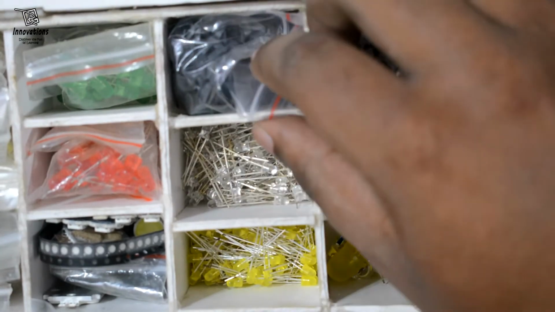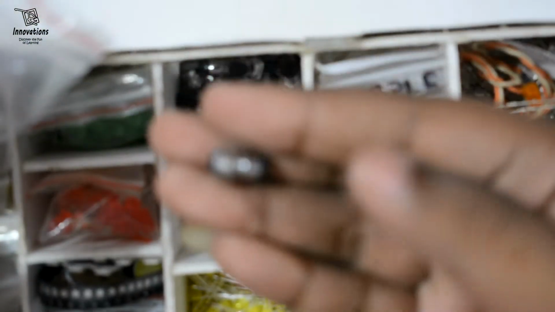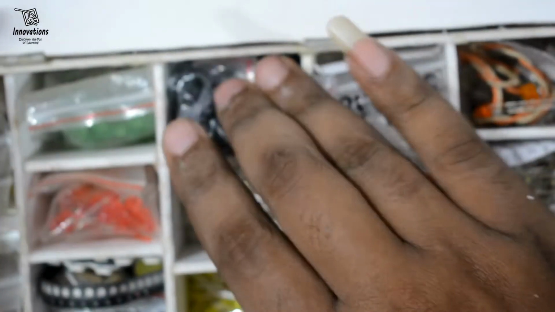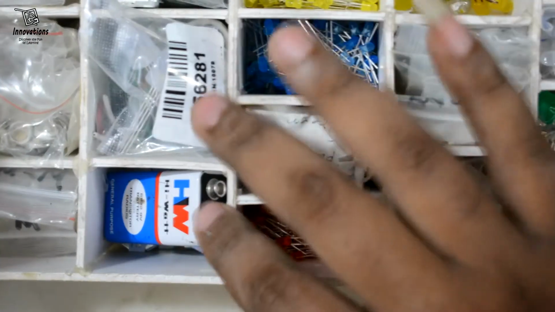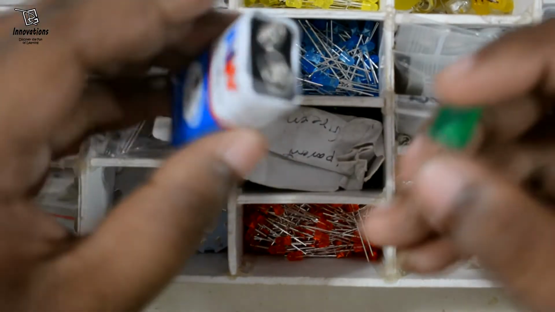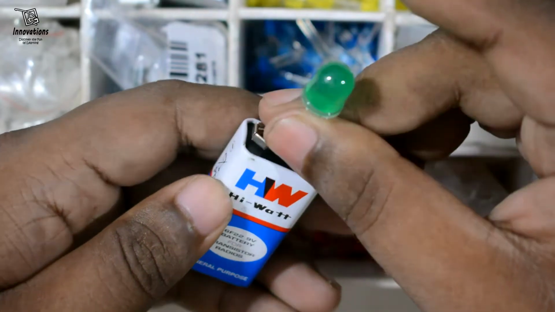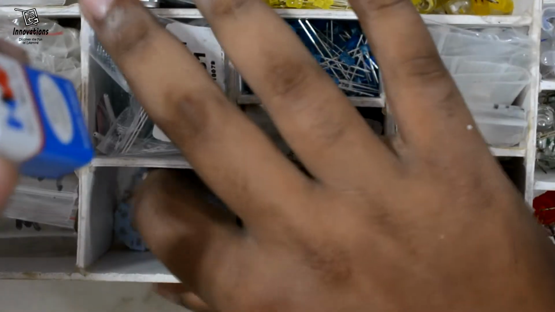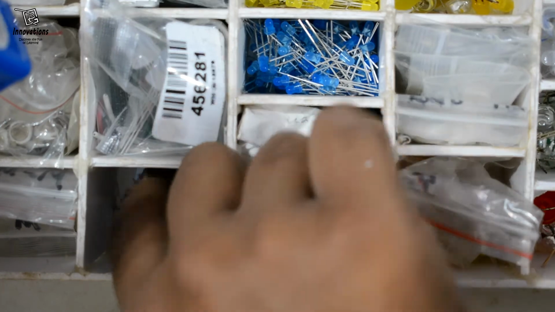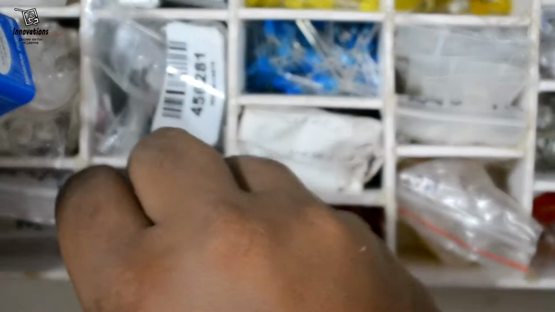In the next compartment, I have LED holders. These are used to fix the LEDs in any casing. I have both metal type and plastic type. And in the next compartment, I have kept a battery which is used to test LEDs. Actually, it's a 9-volt battery, but it's drained out and it now supplies mostly 2.7 to 3 volts. So I have kept this to check the LEDs. And in the same box, I have some heat sinks for tablet LEDs.